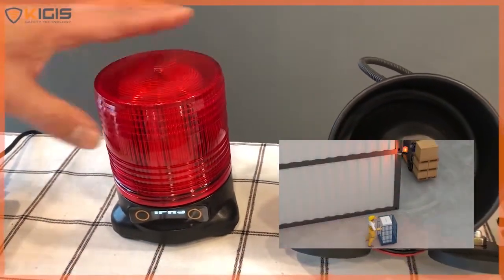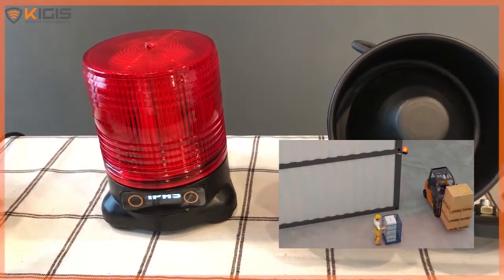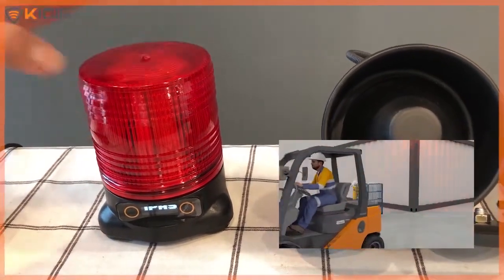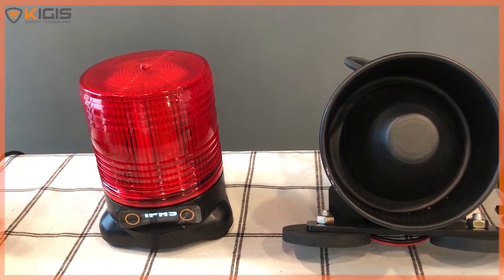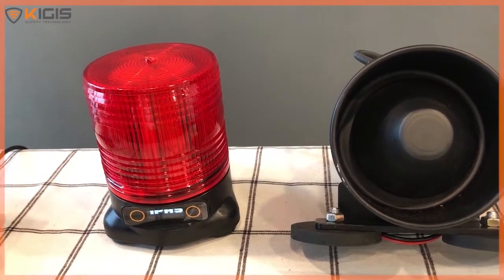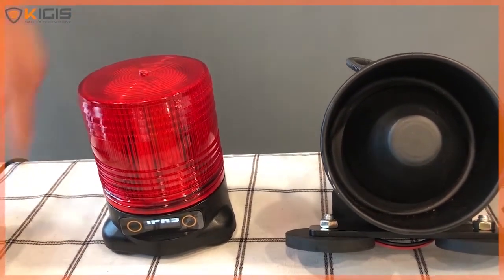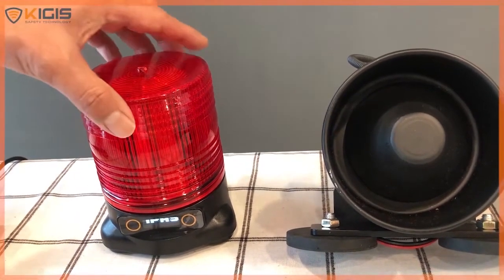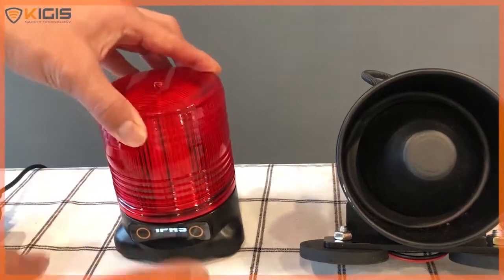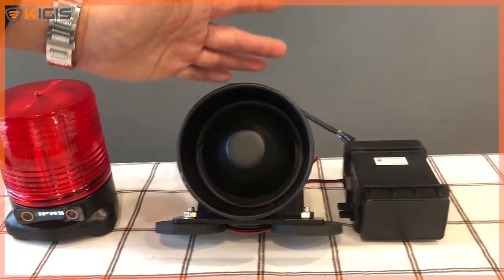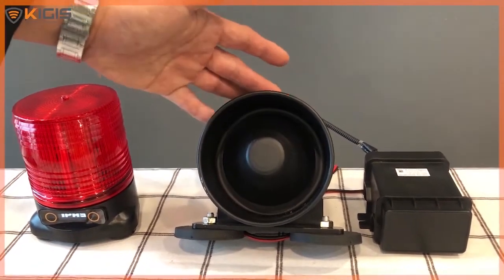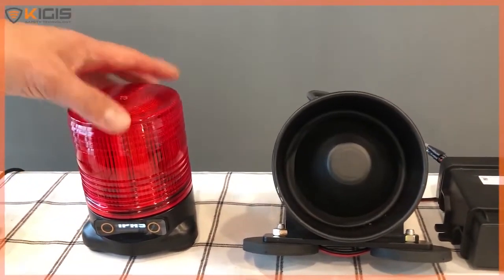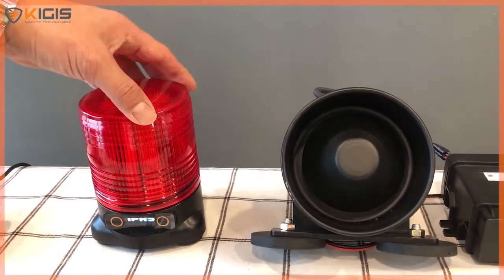So within a zone, it will detect any approaching VTs around you, and it'll give you a audible sound and also the visual alert by flashlight. And additionally, you could attach a speaker amp to give a louder voice.